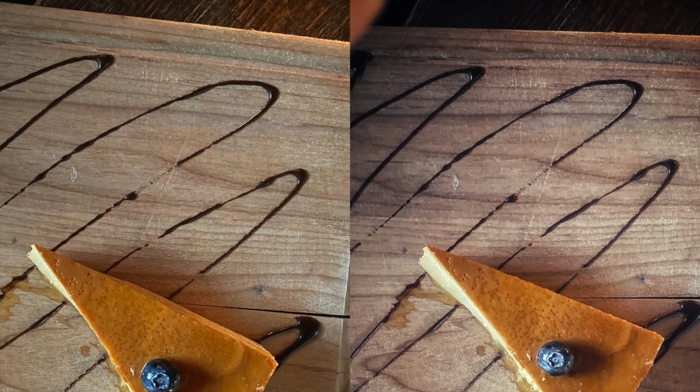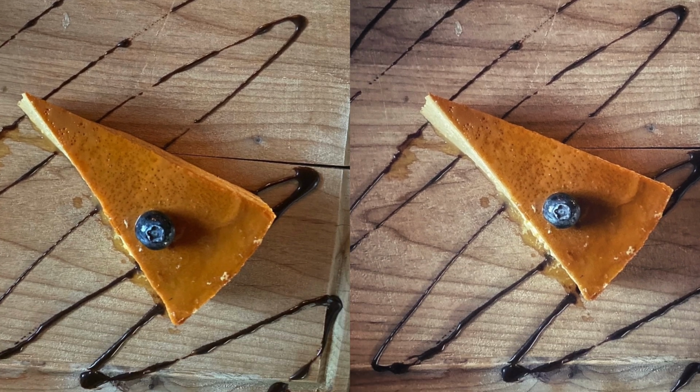Let's say you took a picture like I did right here, and I want to highlight that blueberry. That's a delicious Mexican flan, by the way. It has a blueberry on top. It was amazing. But let's say I want to highlight that blueberry. Well, I pinpoint the blueberry, and then you can change left or right to make it look brighter or darker, have more or less contrast, more or less saturation.